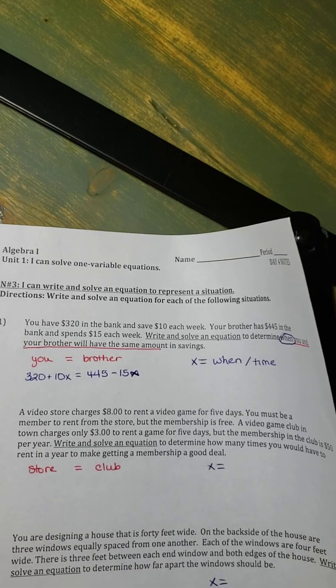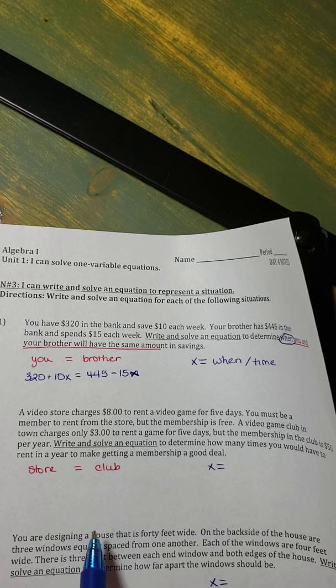Question number 2. A video store charges $8 to rent a game for 5 days. You must be a member to rent from the store, but the membership is free. A video game club in town charges only $3 to rent a game for 5 days, but the membership in the club is $50 per year. Write and solve an equation to determine how many times you would have to rent in a year to make getting a club membership a good deal.